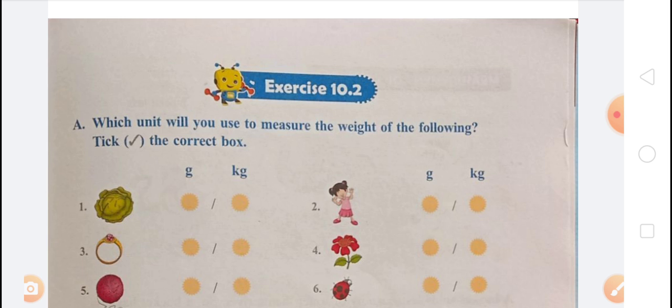First topic was measurement of length. In this topic we have learnt about centimeter and meter. You know that centimeter is the unit of length. We measure short lengths in centimeter, and we can use a scale to measure short lengths. The next topic is meter. Meter is a bigger unit of length, and we use meter to measure long lengths such as the length of the blackboard, a cupboard, and a bed.